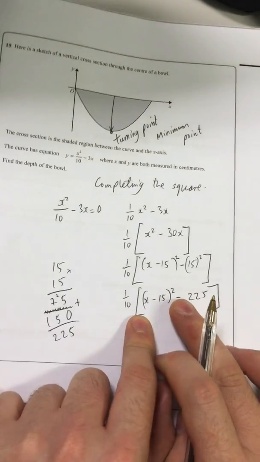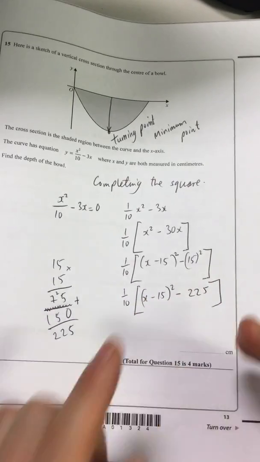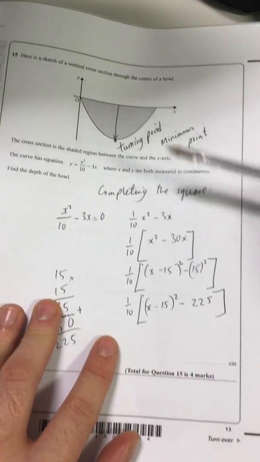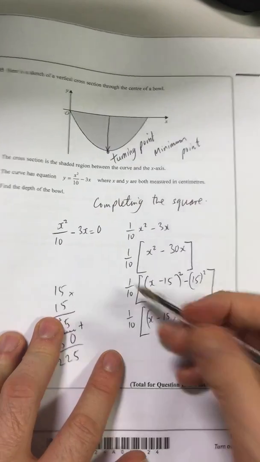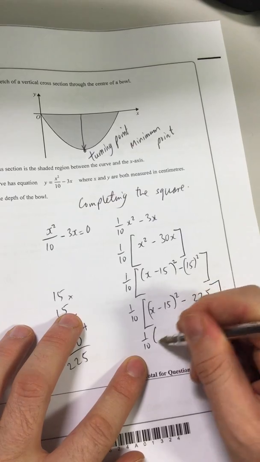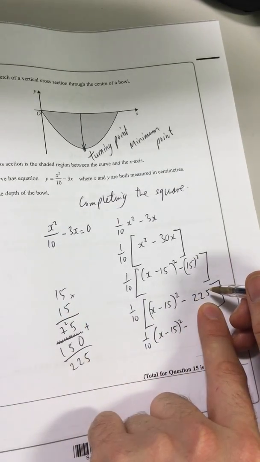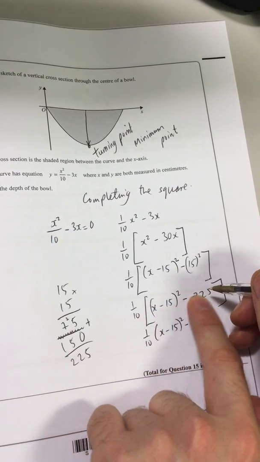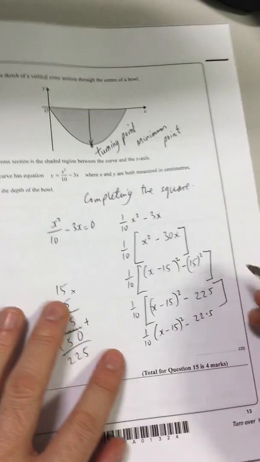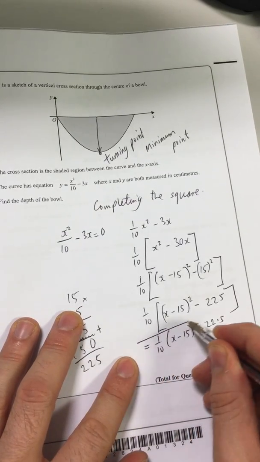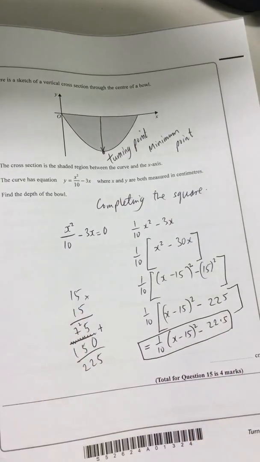Now, that's the complete the square phase over. When it's in the form of complete the square, well actually I need to put this tenth back in, but when it's in the right format, I can just figure out what this coordinate is, and it'll tell me how deep that bowl is. So let's put that tenth back in. A tenth of (x minus 15) all squared minus, well I've got to divide this by 10 because that's the same effect, so that's 22.5. That's the right format I'm looking for. That's the thing I was trying to achieve.